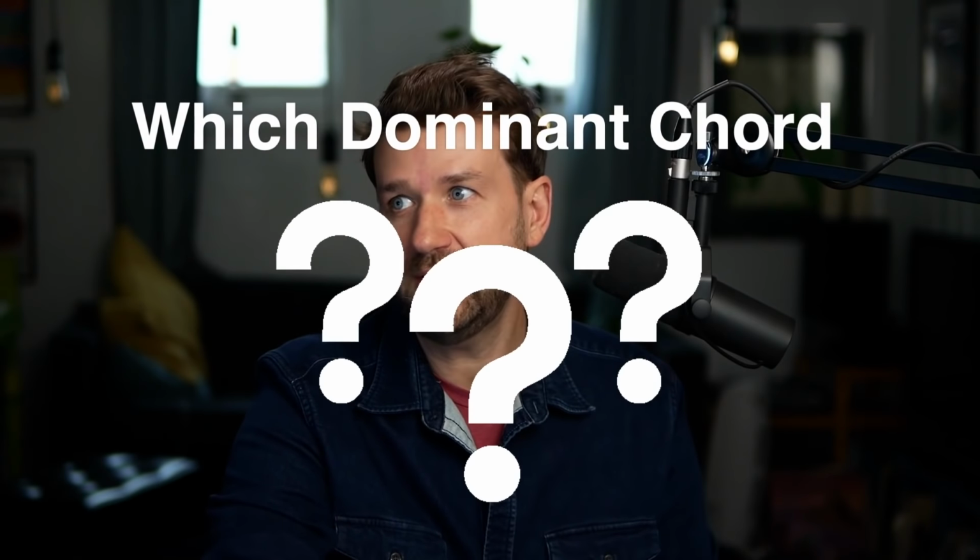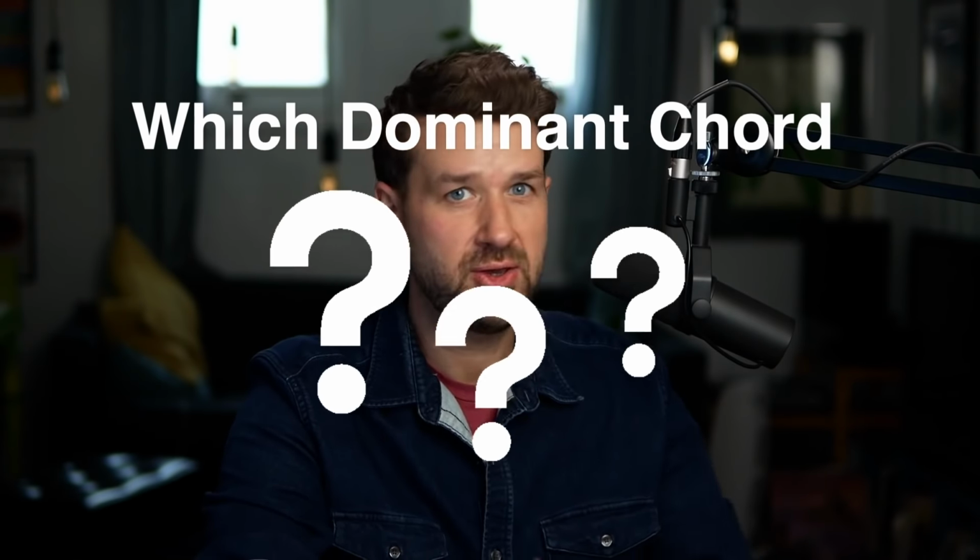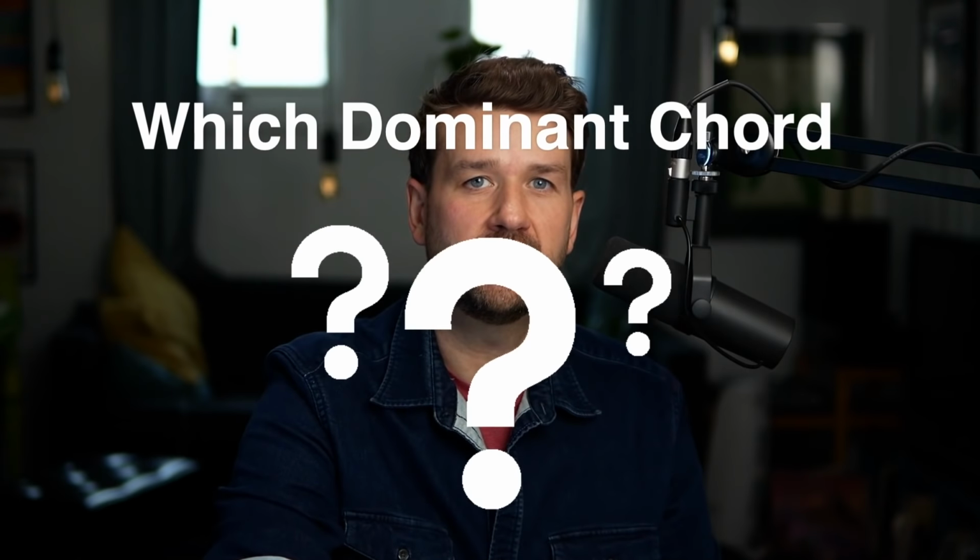My name's Adam Manis, and today we're talking all about dominant chords. Which dominant chord should we use on this beautiful passage from All the Things You Are? There are a lot of choices when it comes to dominant seventh chords, right? 5 chords leading to our tonic.